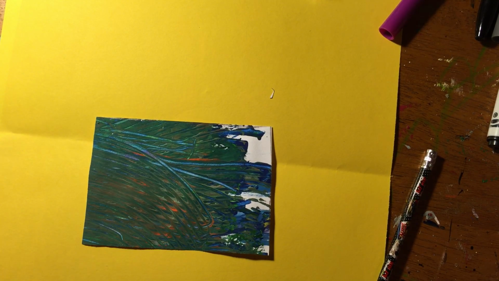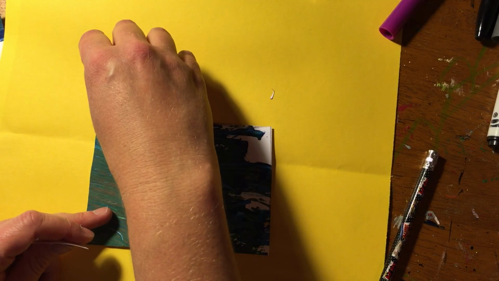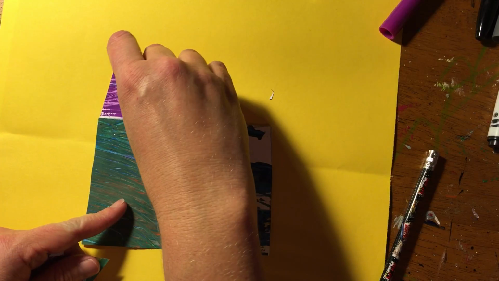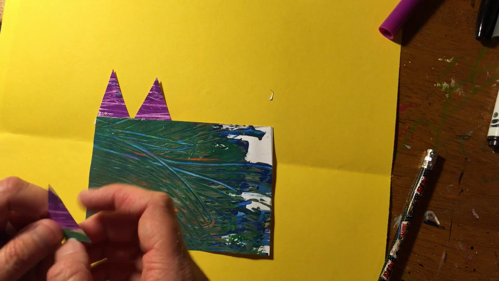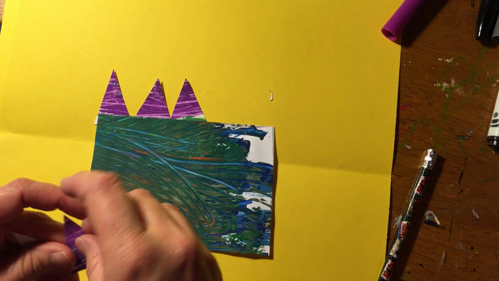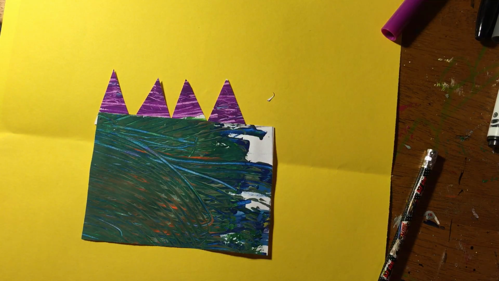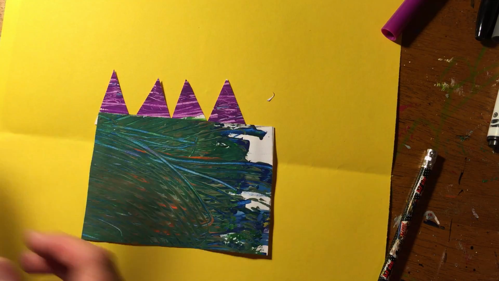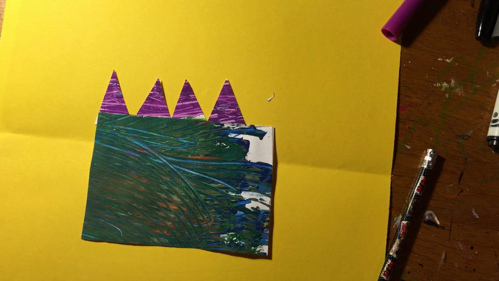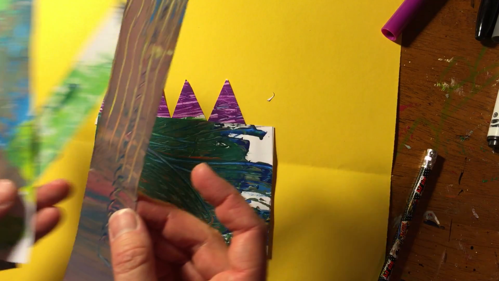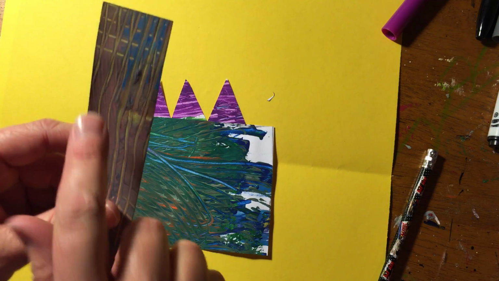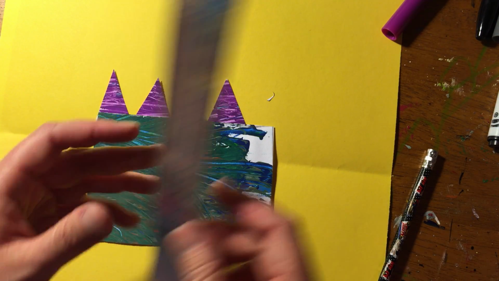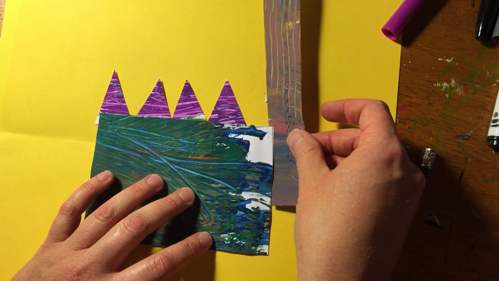And then I found these really cool purple triangles. And remember, my creature has spikes. I think I'm going to use these purple triangles for his spikes. And then remember, my creature has a really long neck. So I have some long rectangles. I can take a look at these rectangles and see which one. Ooh, look at that one. I like that one. It has all these cool texture lines in it. And I'm going to use this for his neck.